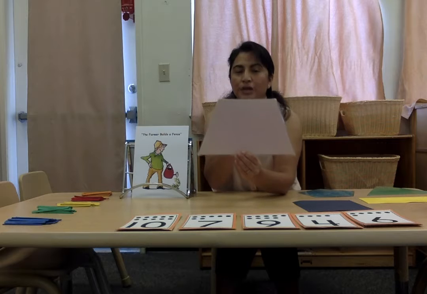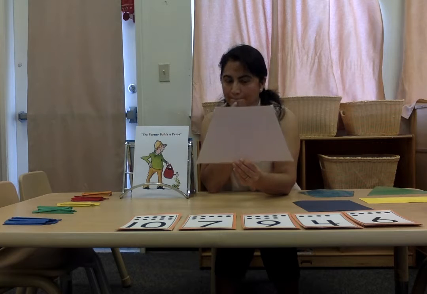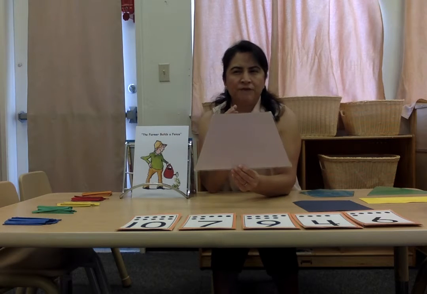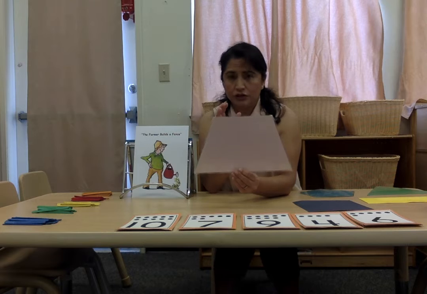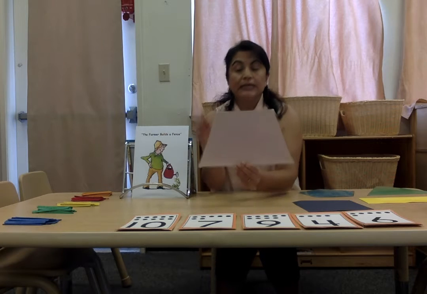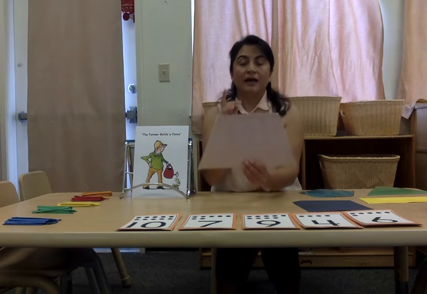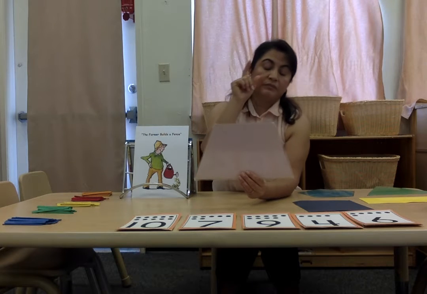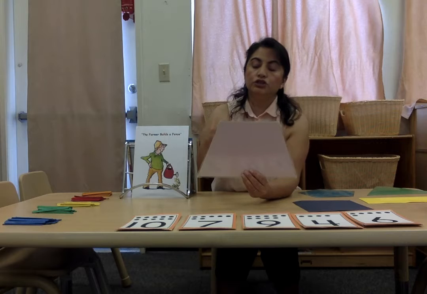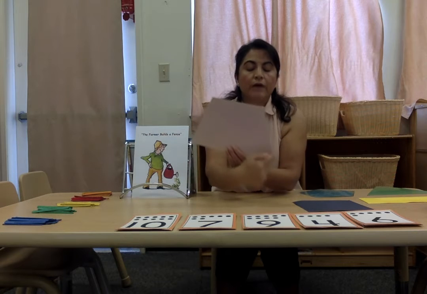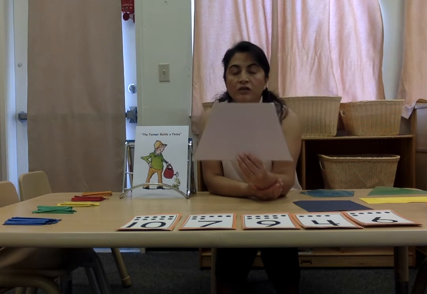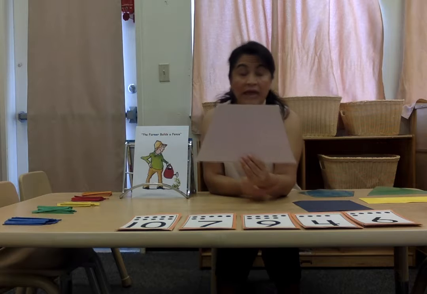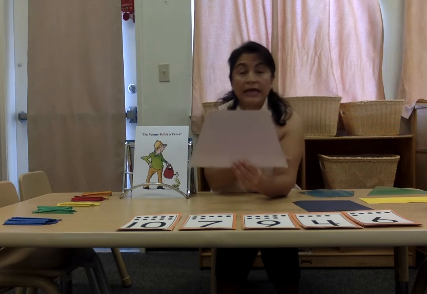And the last shape that the farmer wants to build is a, what kind of shape is this one? Not a very common shape, right? Let's go count the sides on this shape. 1, 2, 3, 4. 4 sides, like the rectangle and the square.